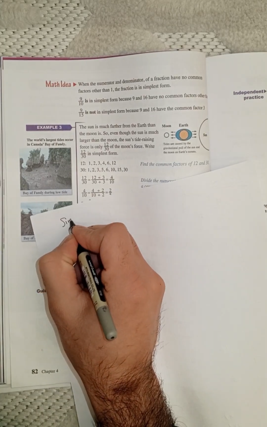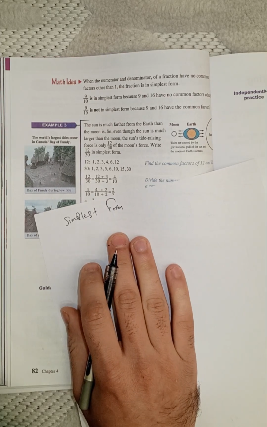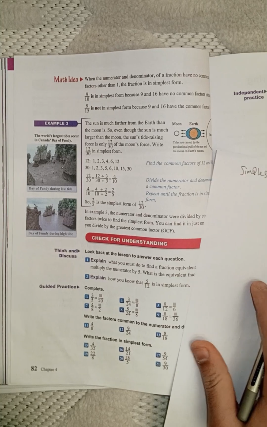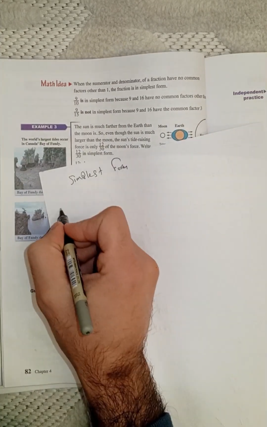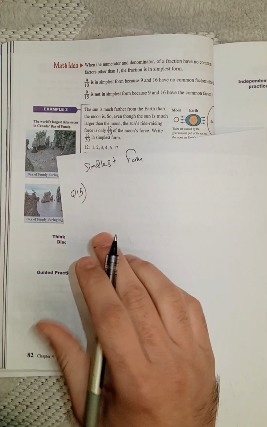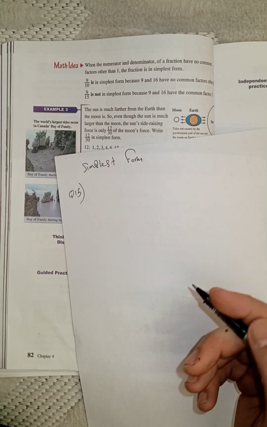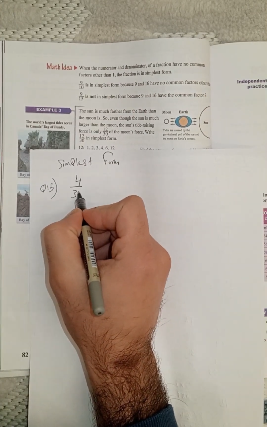If we have a fraction, how can we write this fraction in the simplest form? For example, question 15. The question says, write the fraction in the simplest form. What does simplest form mean? If we have the fraction, how can we make it easier? By simplifying, okay? For example, 4 out of 32.